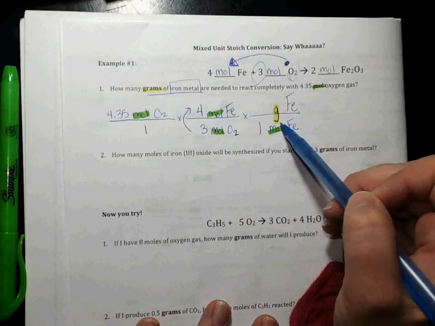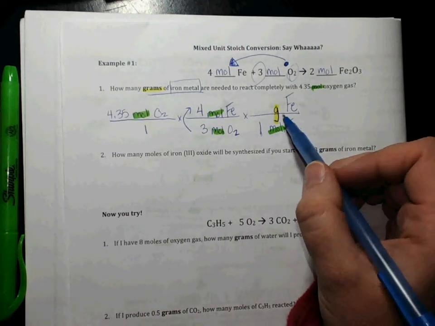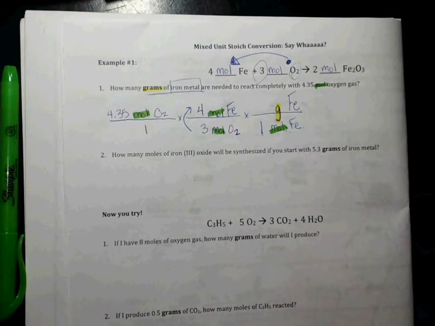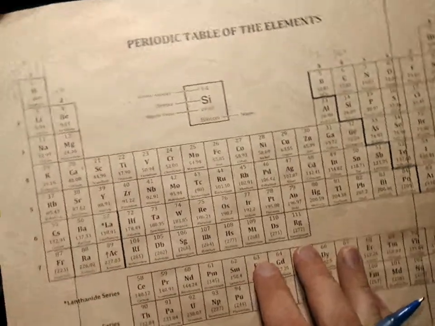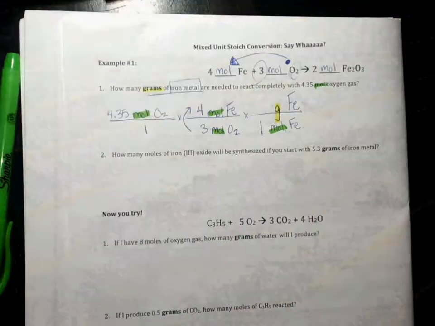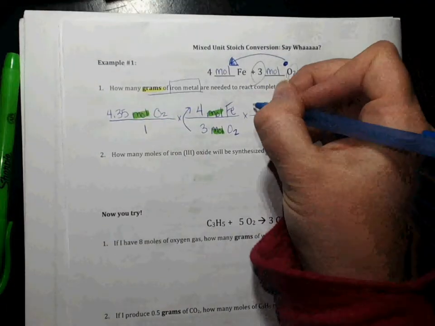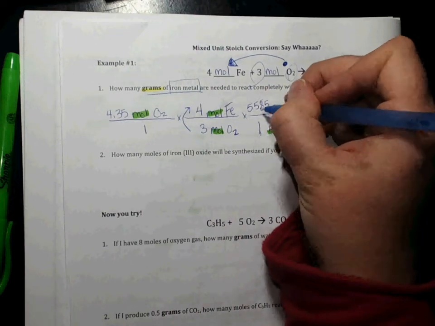If it's grams and moles together, we go back to the old way, it's just 1 mole. And just like what we did on our previous unit, where are the number of grams going to come from? Grams come from your periodic table. Iron is 55.85. So that is my number of grams that I'm going to put right here.